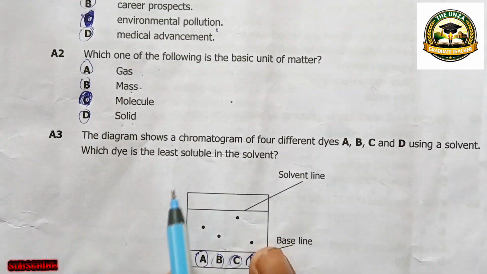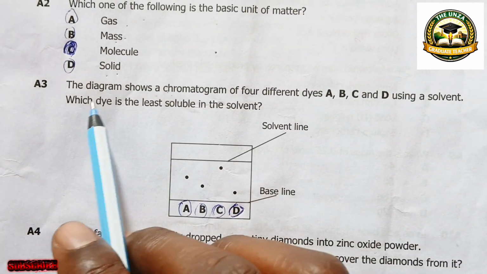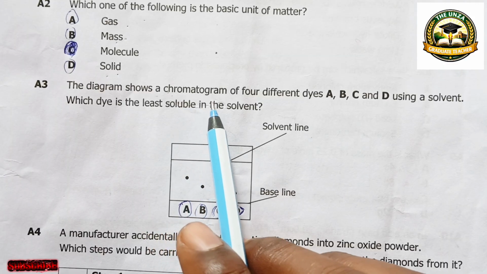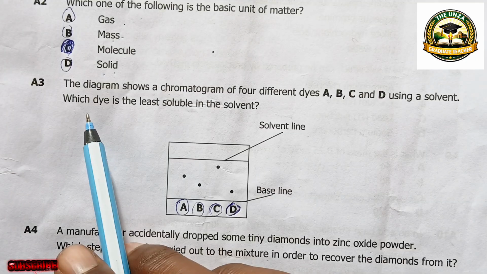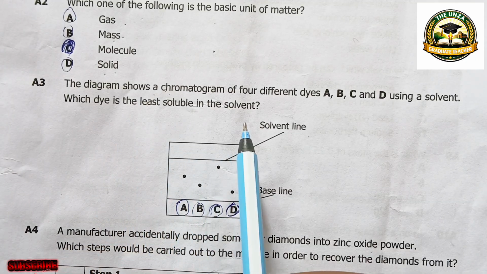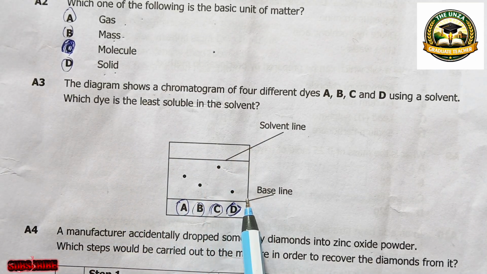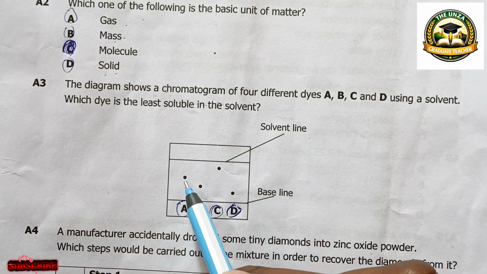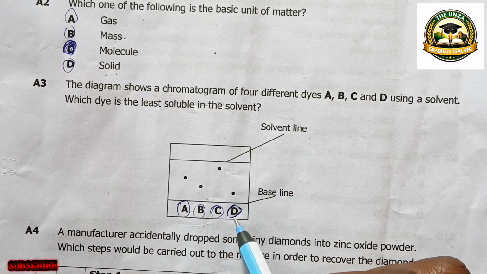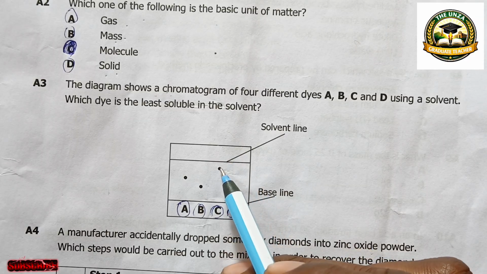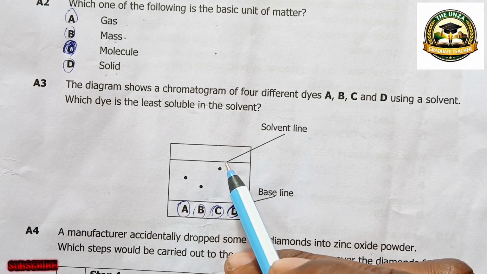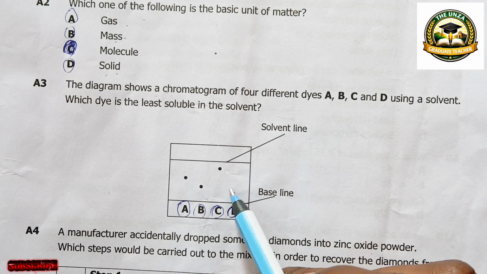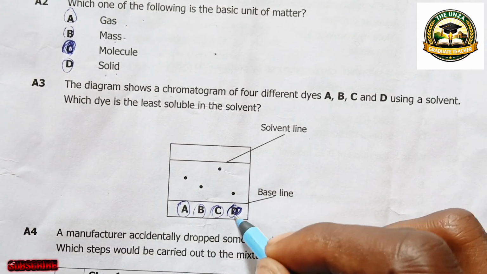So question 3 was saying the diagram shows a chromatogram of 4 different dyes A, B, C, and D using a solvent. Which dye is the least soluble in the solvent? There was a baseline. So A, it was this one, B, it was this one, C, it was this one, D, it was this one. So the one which is closest to the solvent line, it is the most soluble in the solvent. Then the one which is far from the solvent line, it is the least soluble. So D is the answer here.